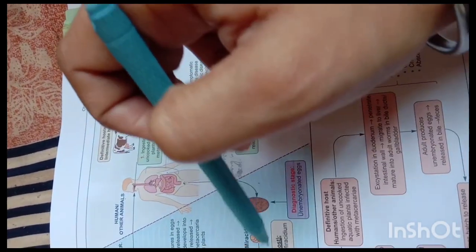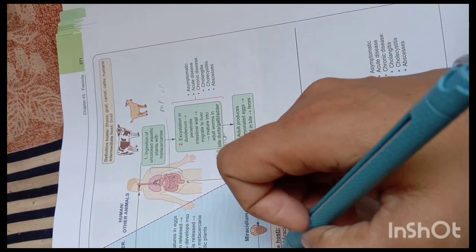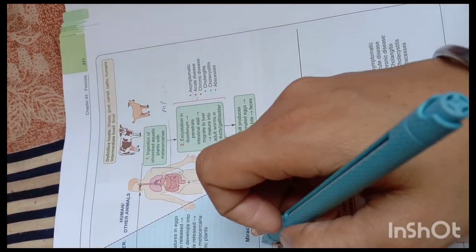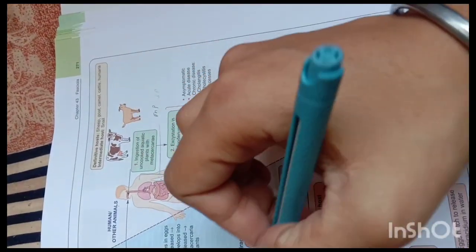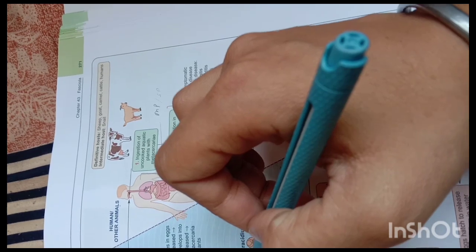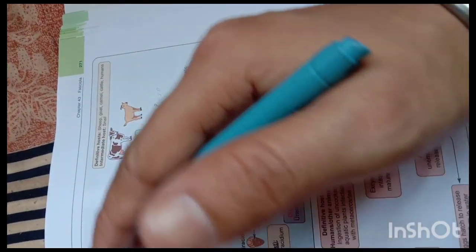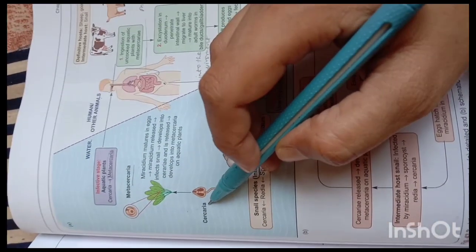is transferred to the intermediate host. So here the intermediate host is the snail. Okay, so this is the snail species, which is a species-specific snail. So in the snail, this miracidium goes through the sporocyst stages, and after the second and third generation of the redia, it finally produces the cercaria here.